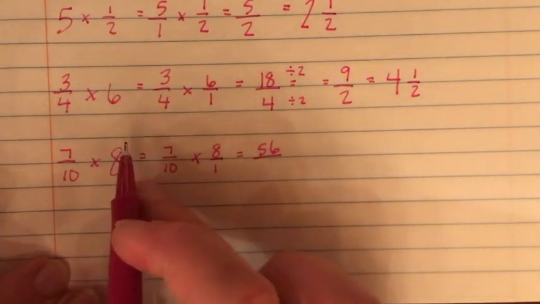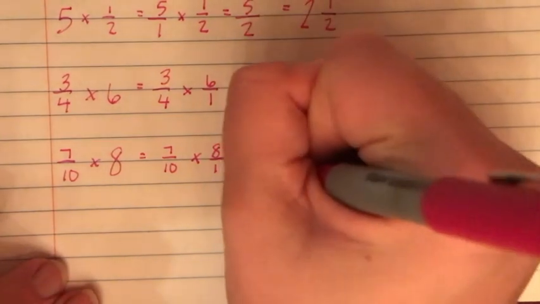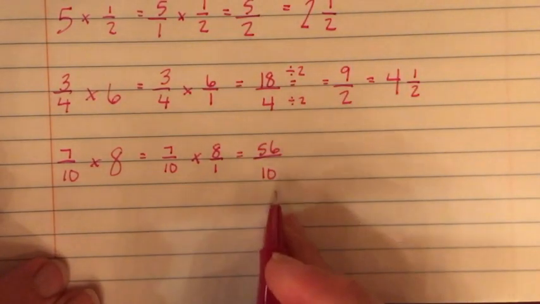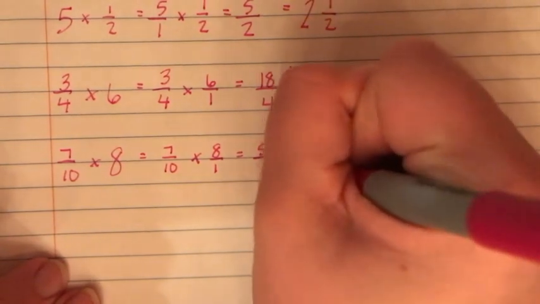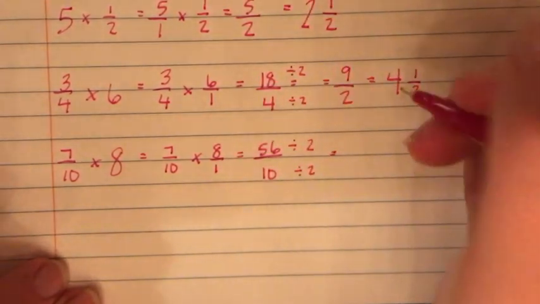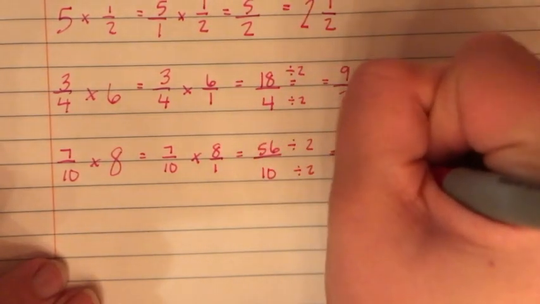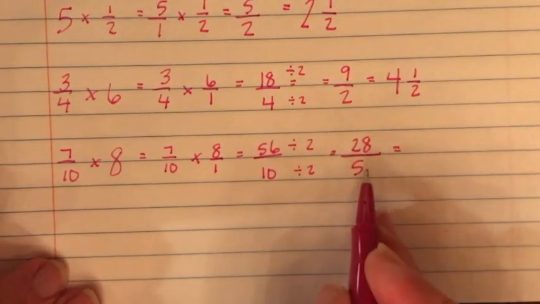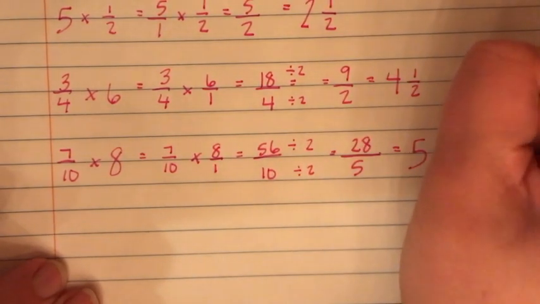So you can kind of think about it as 5, 6, 7, 8. That's how I remember it. And then 10 times 1 is 10. So again, I'm going to start by reducing. So I can see that 2 goes into both of these. 56 cut in half is going to be 28. 10 cut in half is 5. 5 goes into 28 5 times. And I have 3 left over.